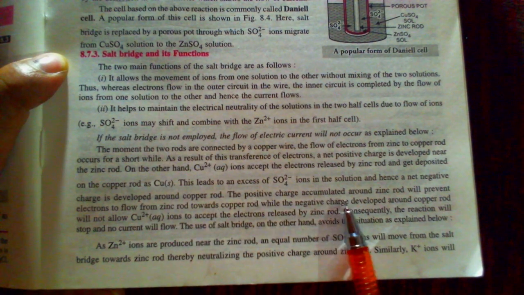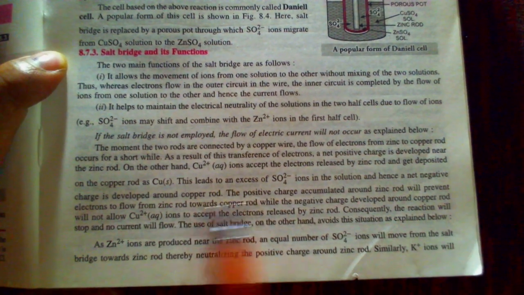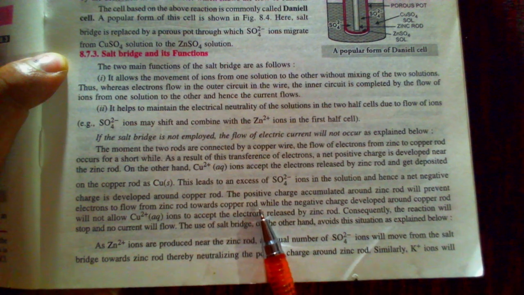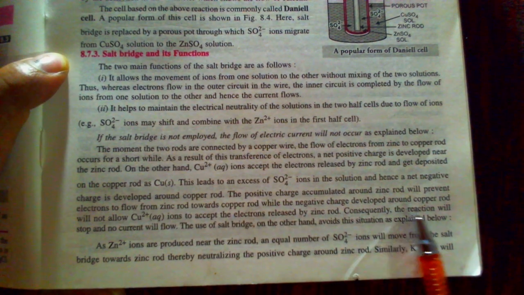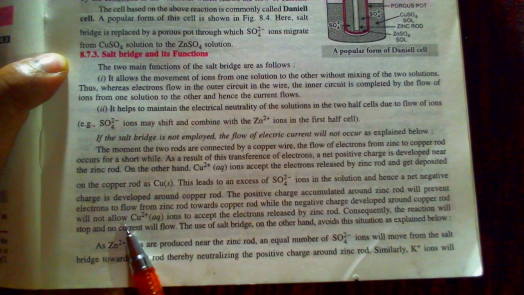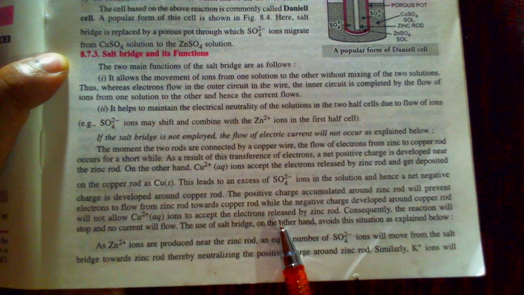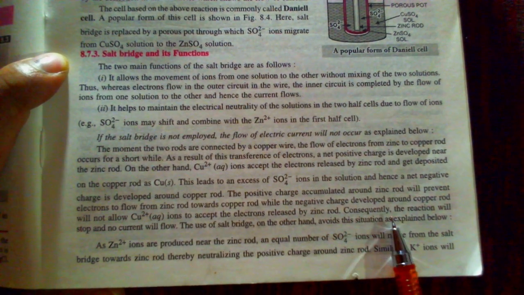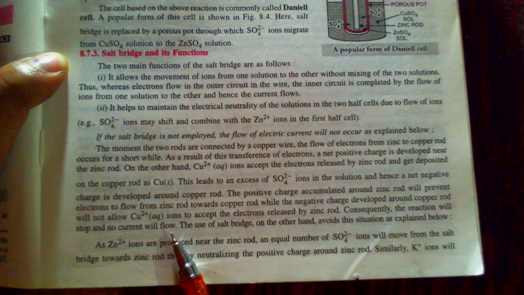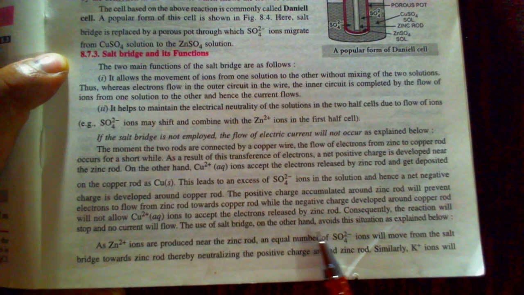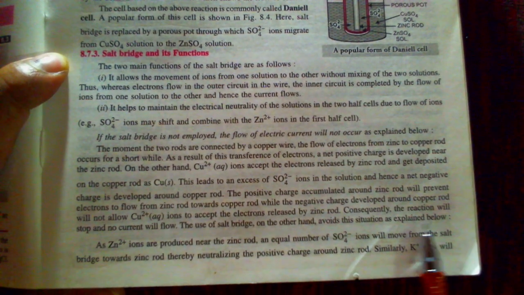The positive charge accumulated around zinc rod will prevent electrons from flowing from zinc rod towards copper rod, while the negative charge developed around copper rod will not allow Cu2+ ions to accept the electrons released by zinc rod. Consequently, the reaction will stop and no current will flow. The use of salt bridge, on the other hand, avoids the situation as explained below.